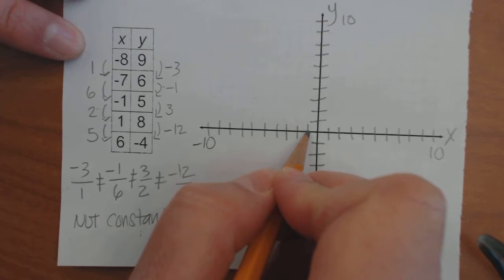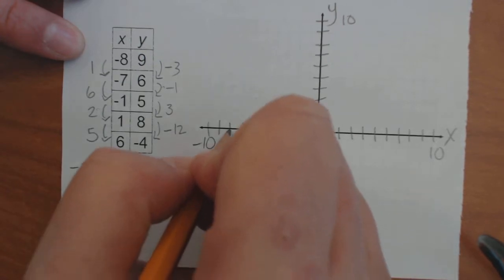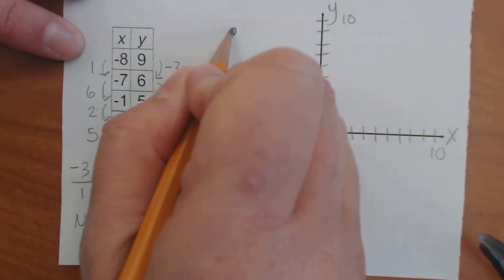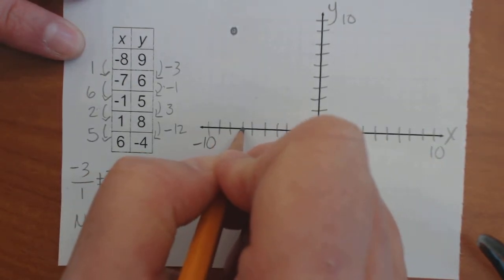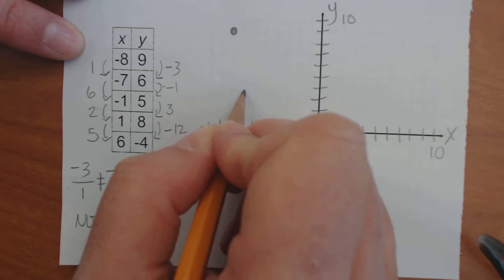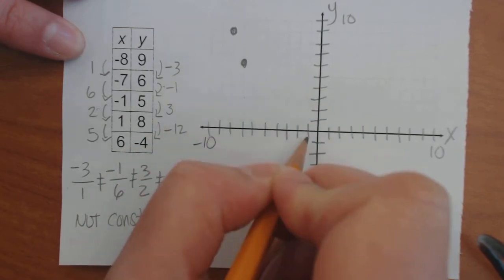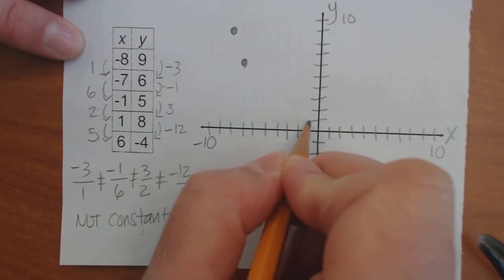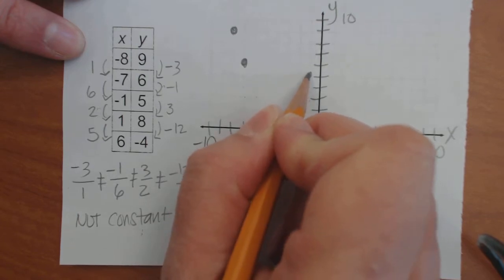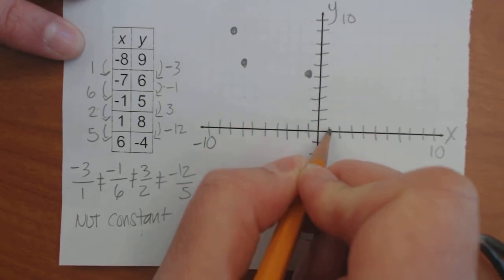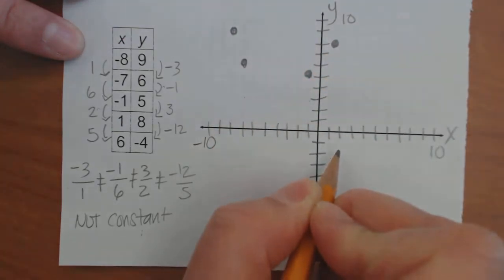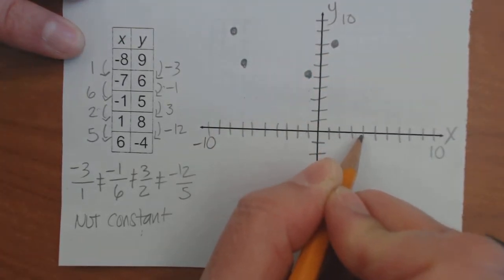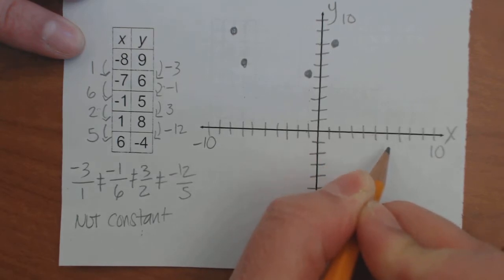So I'm going to plot my points. I'm going to go -8, which is here, and then up to +9. -7, which is here, and then I'm going to go up to 6: 1, 2, 3, 4, 5, 6. -1, and then up to +5: 1, 2, 3. +1, and then I'm going to go up to 8. And then +6, and then I'm going to go down to 4.